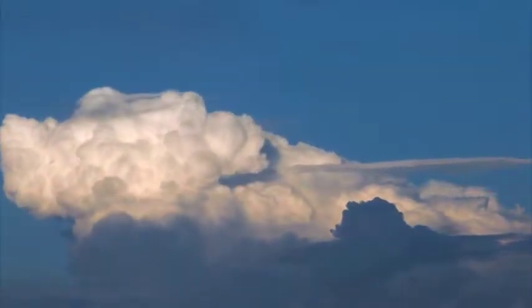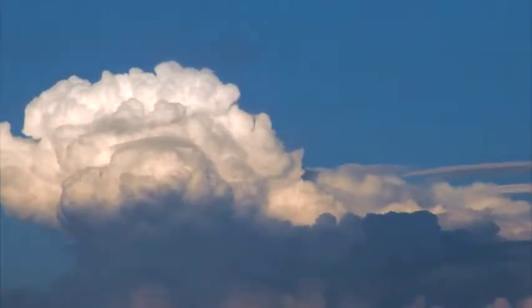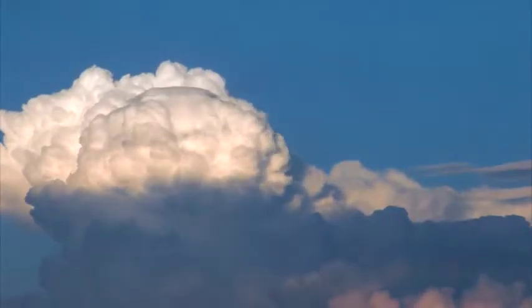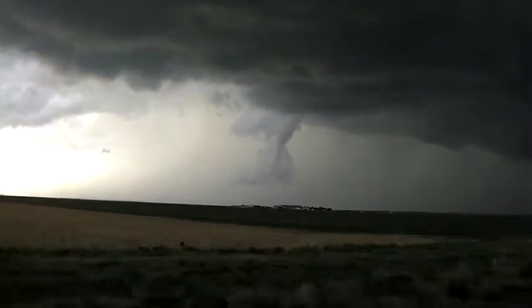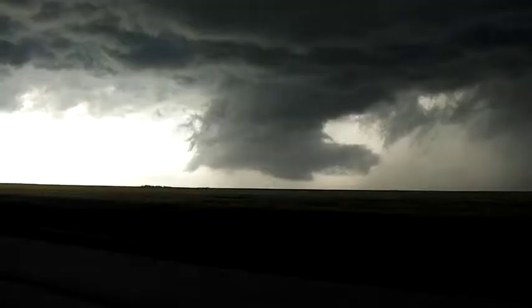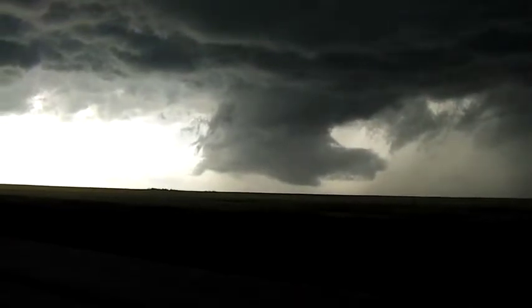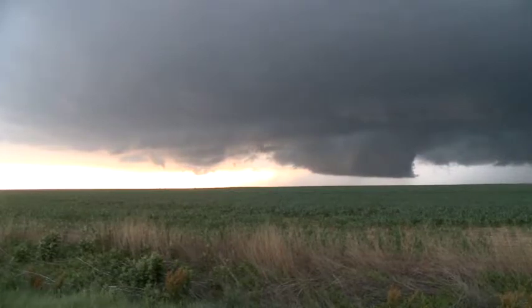In a thunderstorm process that's not fully understood, it takes a perfect mix of rising air, wind shear, and rotating air to create tornadoes. Tornadoes may come out of the rear of a supercell thunderstorm from a low-hanging cloud feature called a wall cloud. To make storm tracking even more difficult, not all wall clouds produce tornadoes.